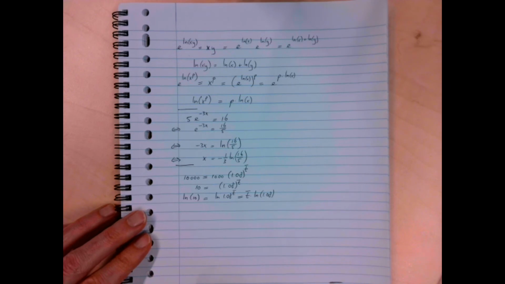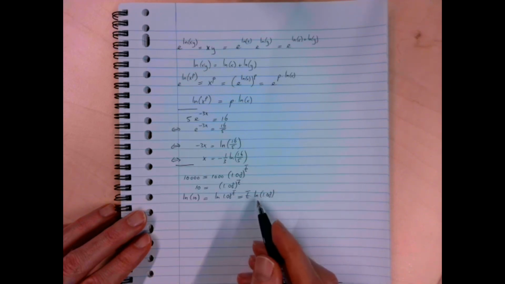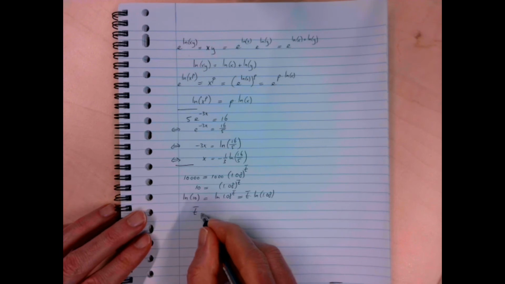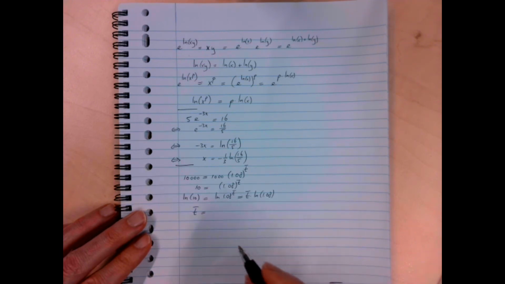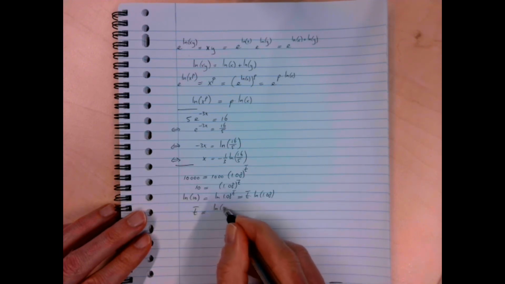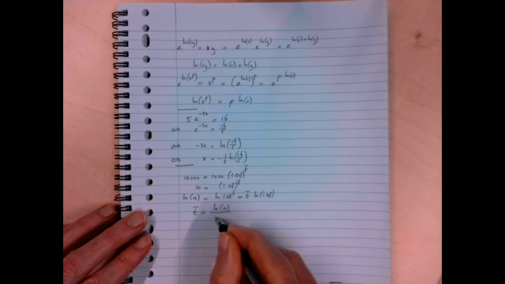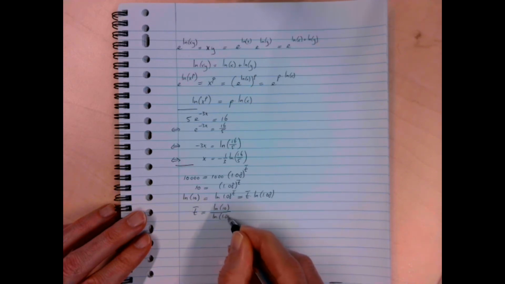So now we're almost there, because how do we get what t bar is? Well, we just divide by this number, the log of 1.08. So t bar equals the log of 10 divided by the log of 1.08.